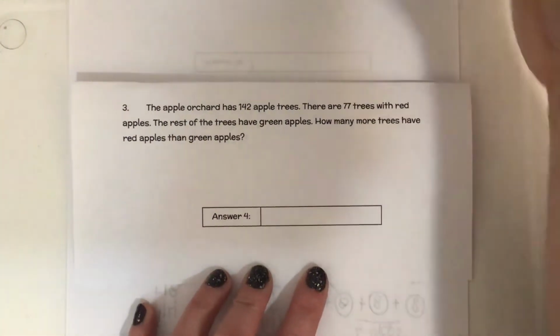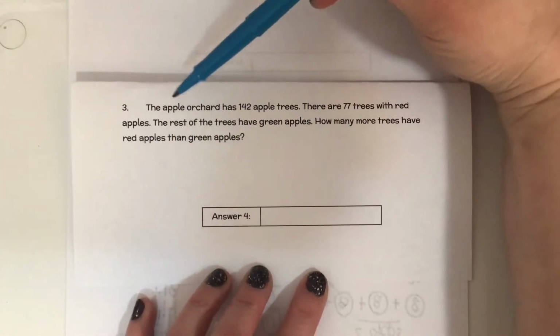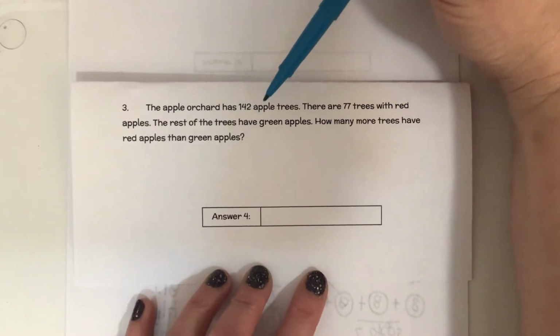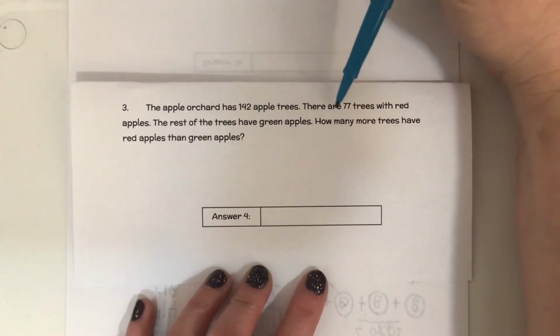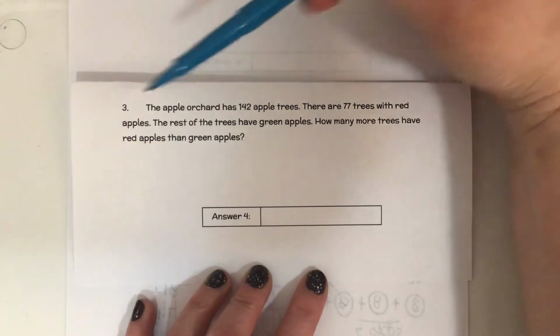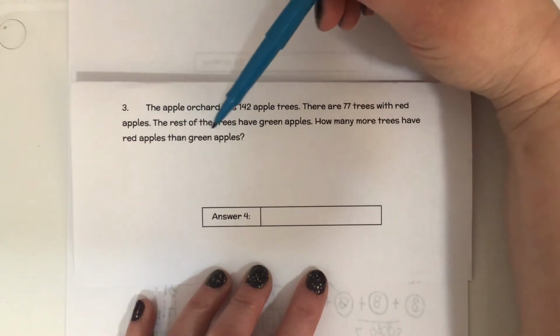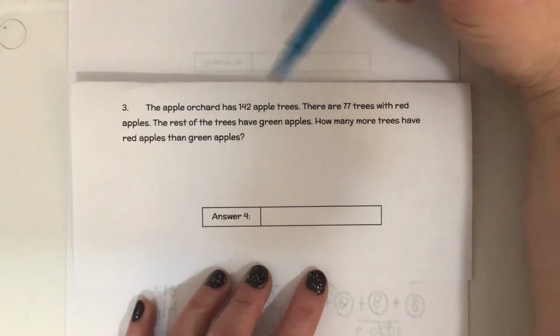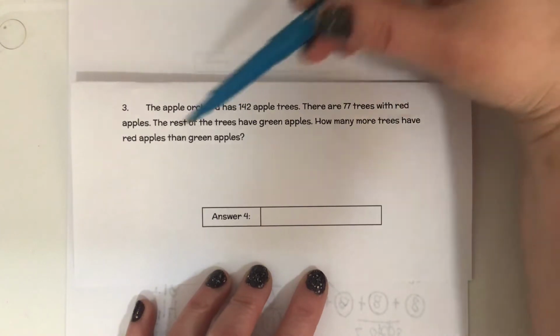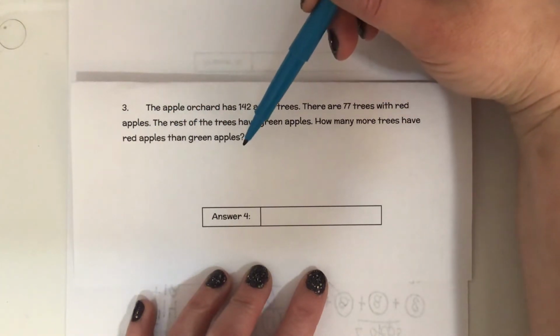Last problem. Let's read it together. The apple orchard has 142 apple trees. There are 77 trees with red apples. The rest of the trees have green apples. How many more trees have red apples than green apples?